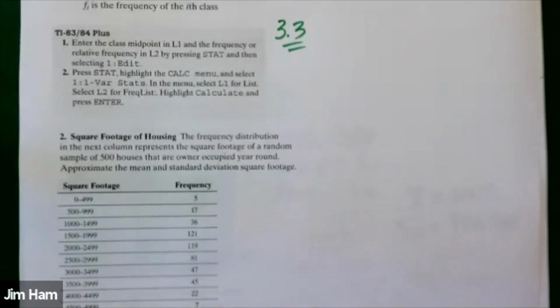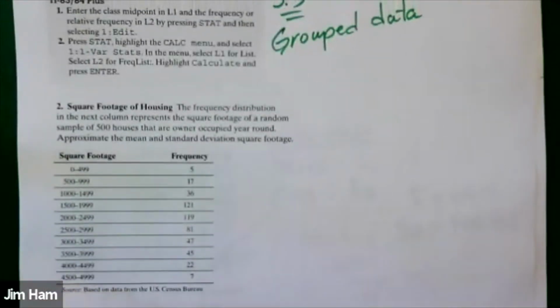In this section, we're going to calculate the mean, median, mode, mid-range, all of those things, standard deviation. We're going to redo everything that we did in the earlier section. But here's the difference: we don't have the specific raw data values that we could enter into L1. Rather, we have a data distribution where they show us that the data are grouped in some way.